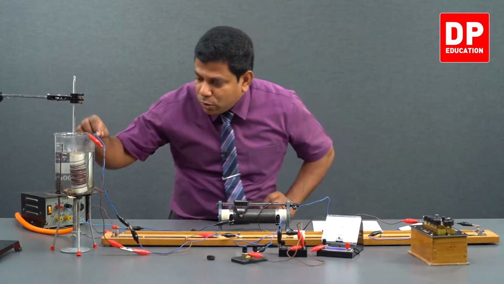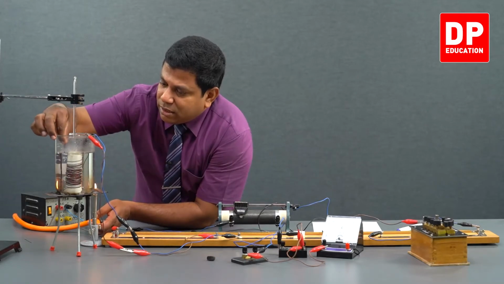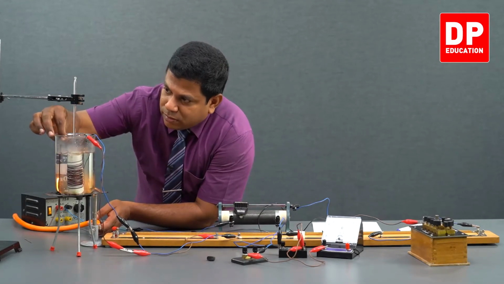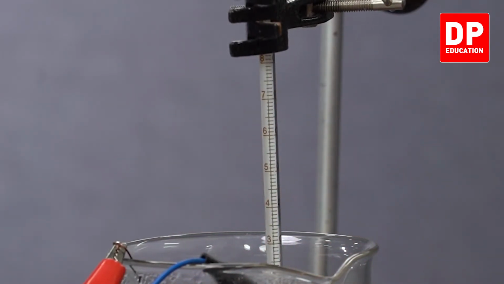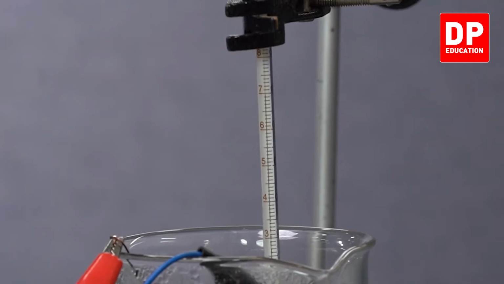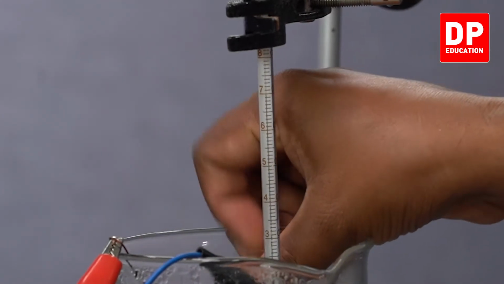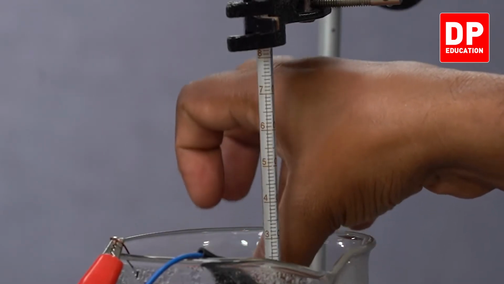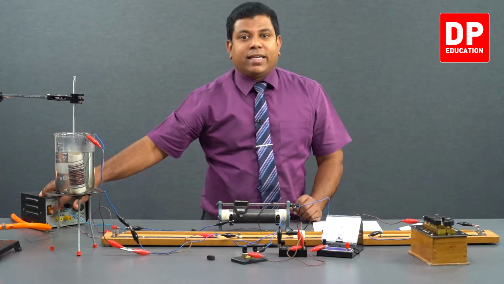Students, you can see it's coming close to 70. Let's take it out, stir it. Let's keep it in. Check whether it comes to 70. Now it is at 70. Let me take the burner out. 70, right? Let's give the power supply.